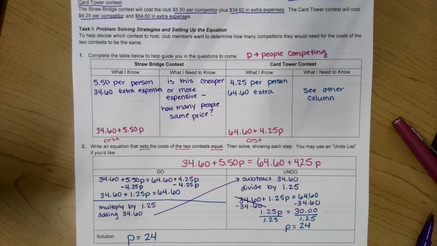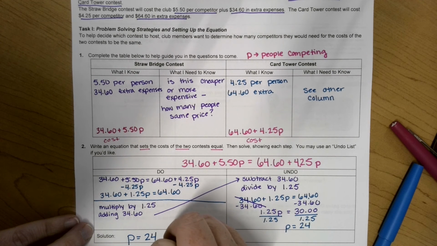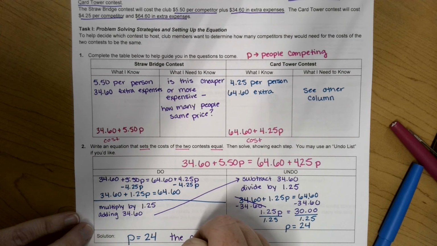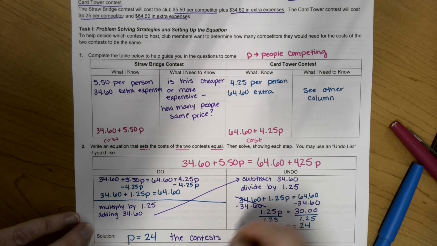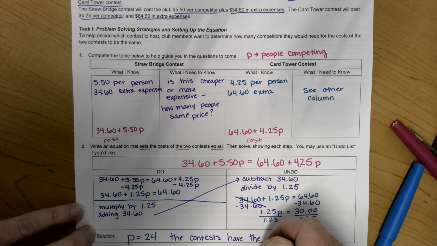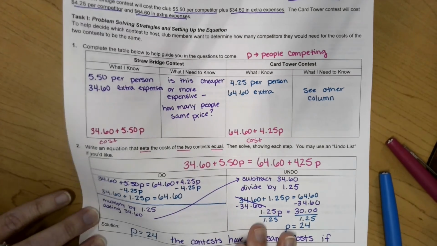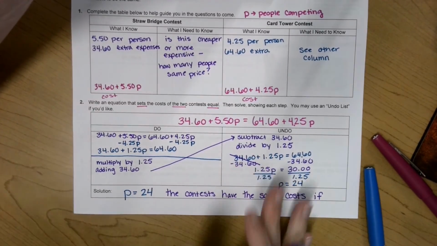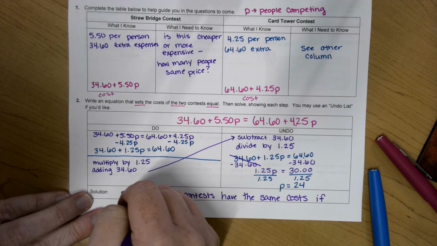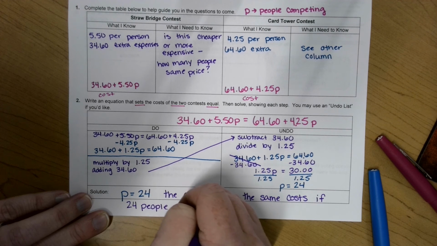And what does that mean? What does that P equals 24 mean? Well, that means the contests have the same costs if, let's speed this up, if 24 people compete.